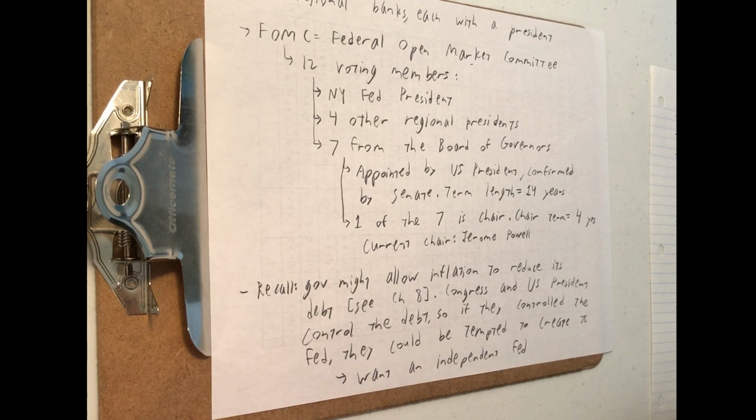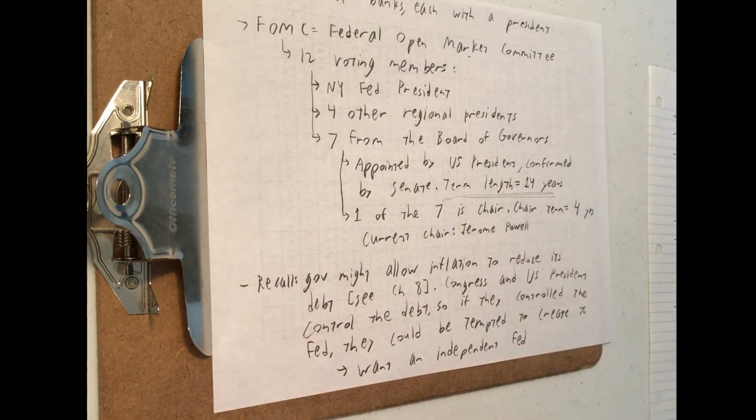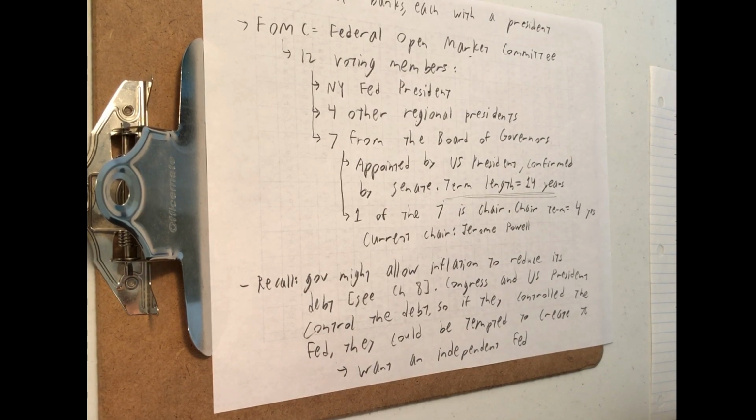Another way you can try to get some insulation from politics is these long terms. Like I said, the term length was 14 years. So even a two-term U.S. president who serves 8 years is not going to be able to appoint the whole Board of Governors. So no single president or no single Senate is going to be able to just rewrite Fed policy by stacking the Board of Governors. So that's the way we try to balance democratic accountability with independence from this temptation to create inflation. And that wraps up Chapter 17.